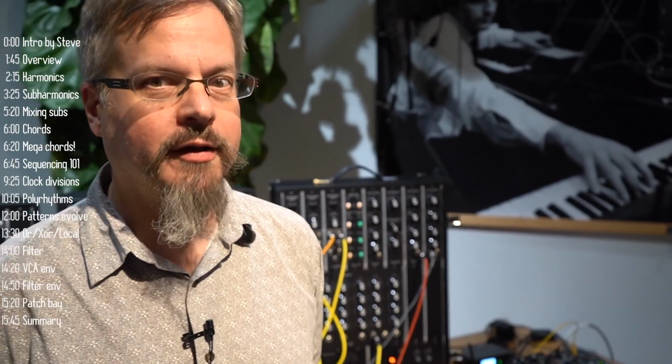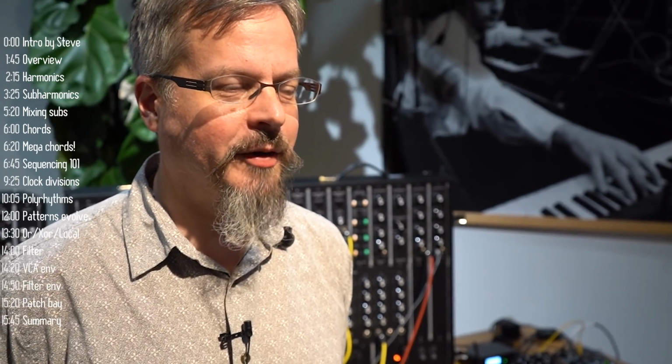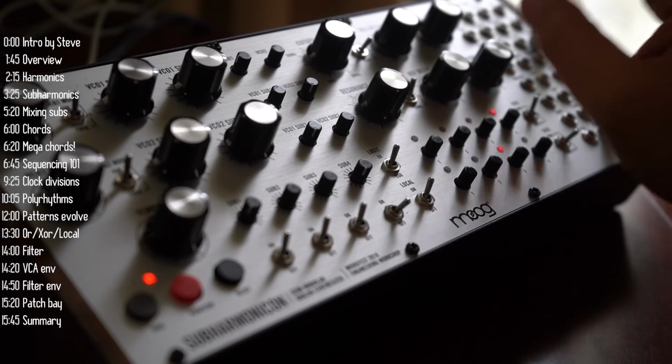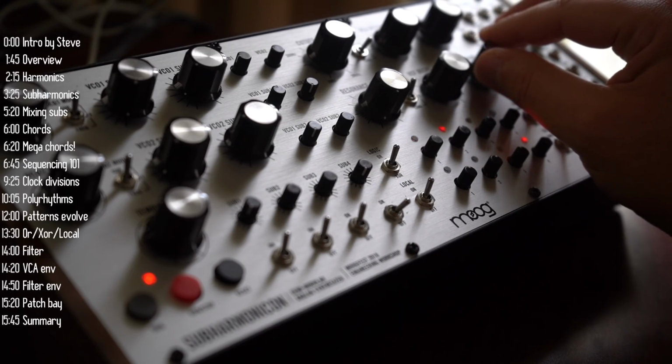So the whole name for the thing, Subharmonicon, is lifted a little bit from the Rhythmicon, which was a device invented by Leon Theremin. It explored harmonics and the polyrhythms they generate. This is an exploration of subharmonics and the polyrhythms they generate.